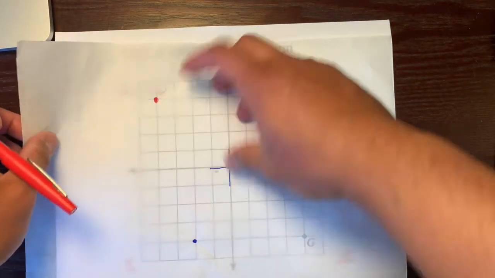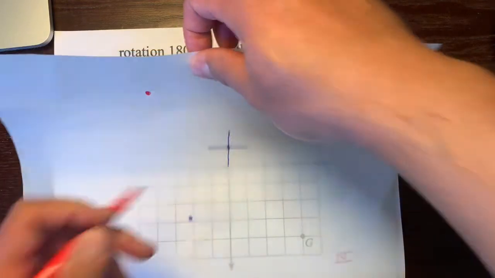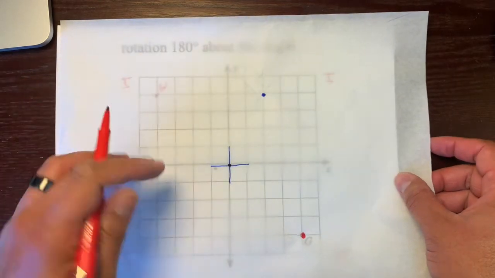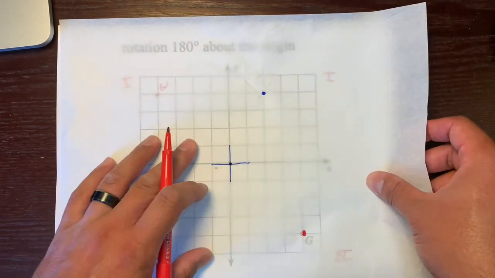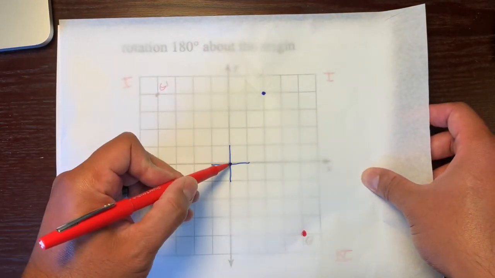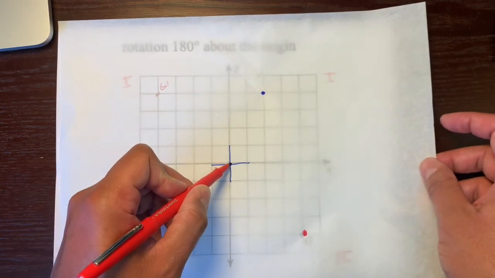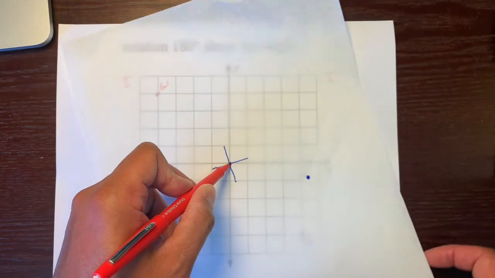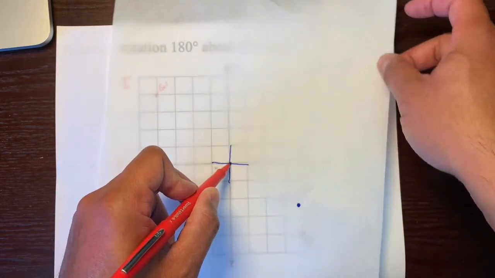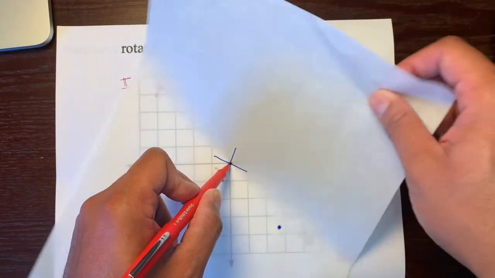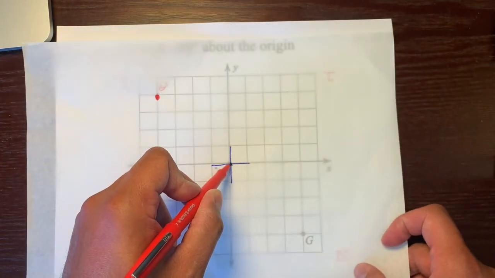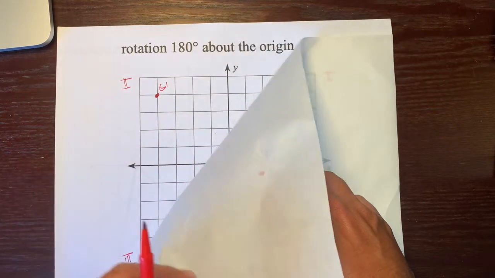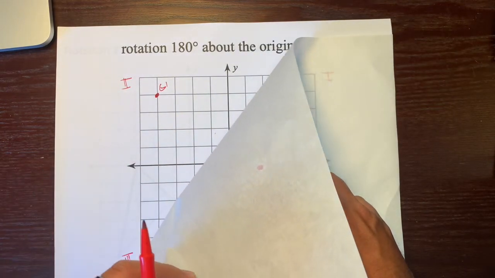Okay. And well, let's do this. Let's go back. Let's rotate it back. And just so you guys believe me, let's rotate the tracing paper clockwise. So here is 90 degrees. Okay, and then here's another 90 degrees to make the full 180 degrees. And look at that. It ends up being in the same spot, G prime.